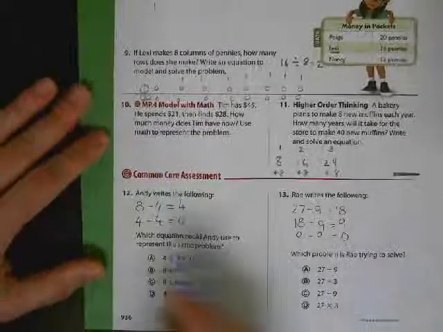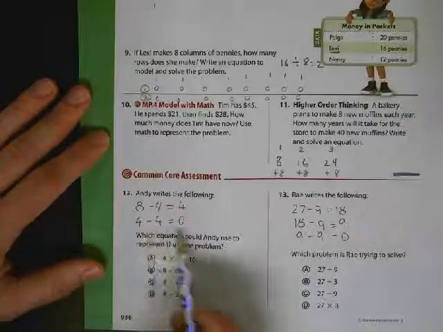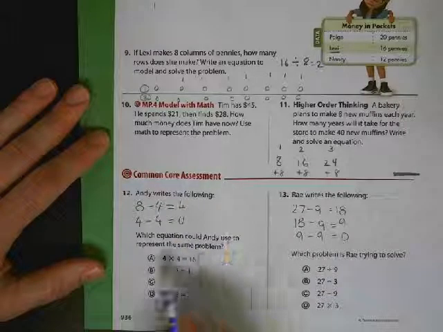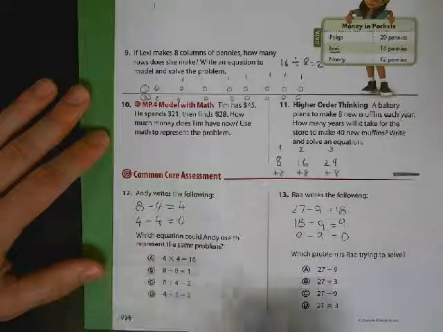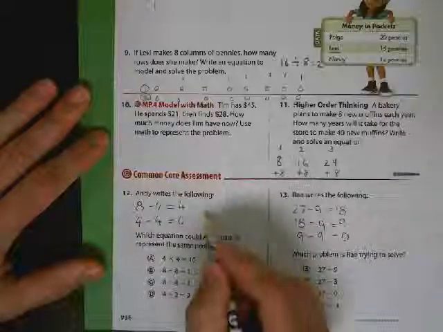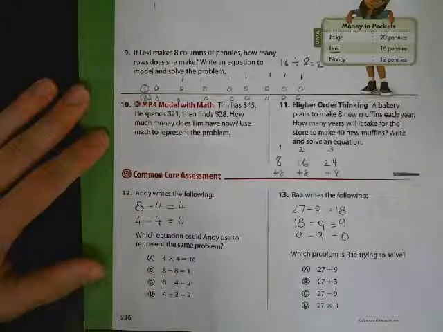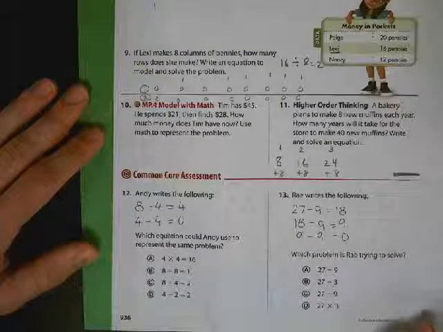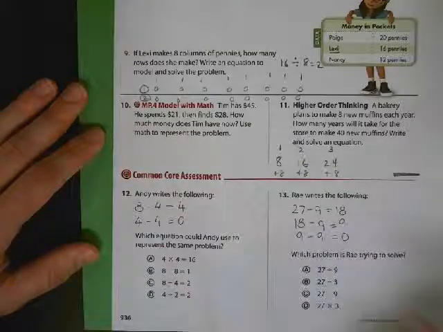Down at the bottom, it says Andy writes the following. 8 minus 4 is 4, and 4 minus 4 is 0. Which equation could Andy use to represent the same problem? Again, find a division equation down here. 8 minus 4 is 4, 4 minus 4 is 0. It's groups of 4. You started with 8, and you took out groups of 4. You divided 8 into groups of 4.